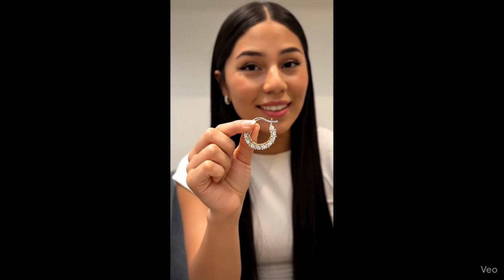Wow, this sterling silver earring is stunning.